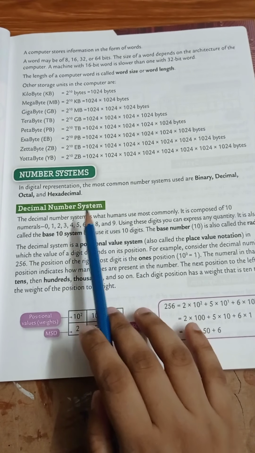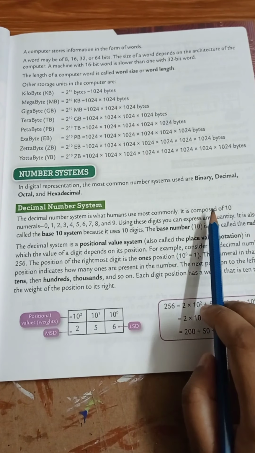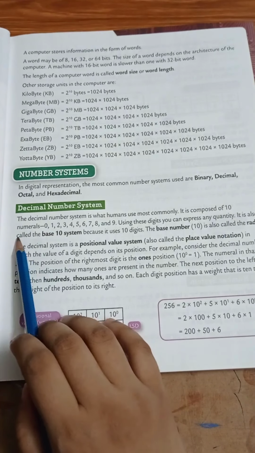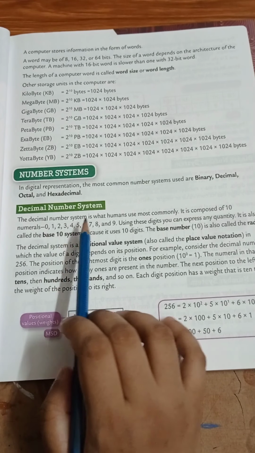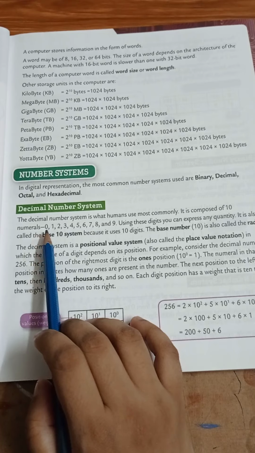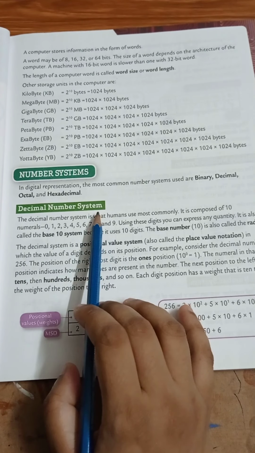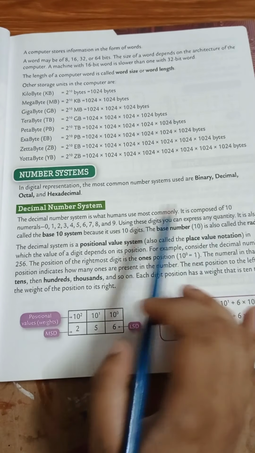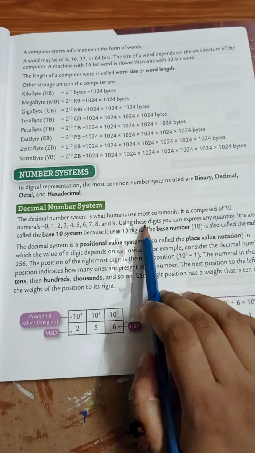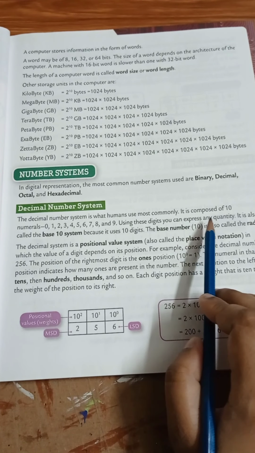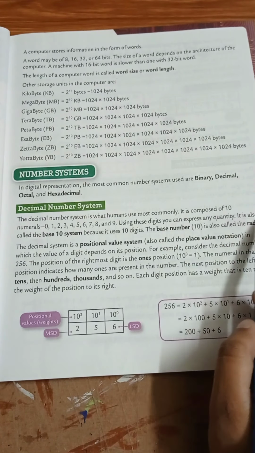It is composed of 10 numerals, 0 to 9. Using these digits you can express any quantity. It is also called the base 10 system.